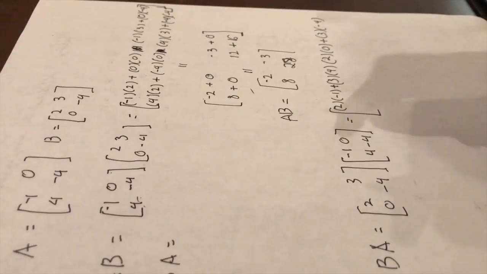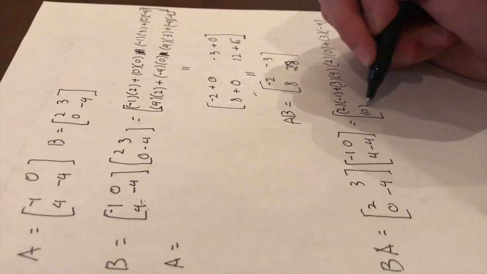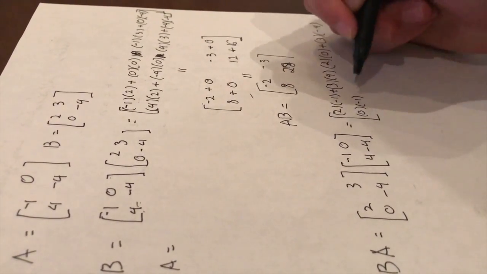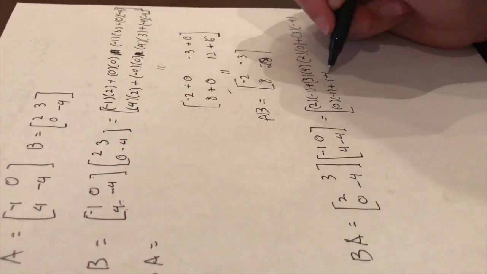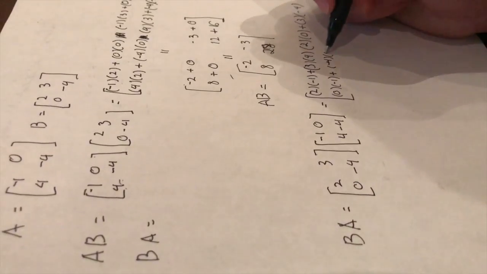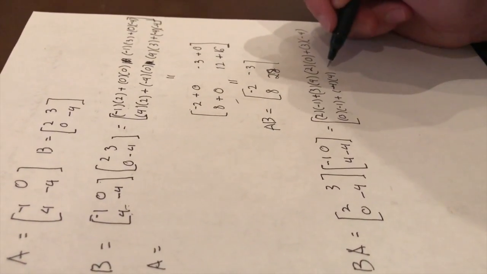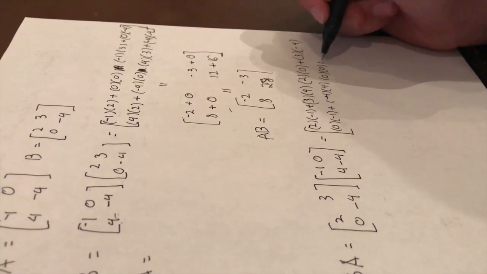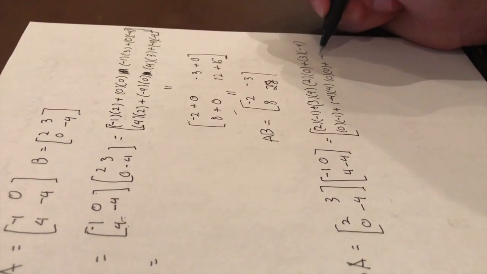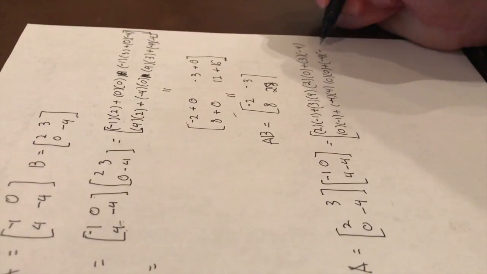Do the same, but with this one. 0 times negative 1 plus negative 4 times 4. 0 times 0 plus negative 4 times negative 4.